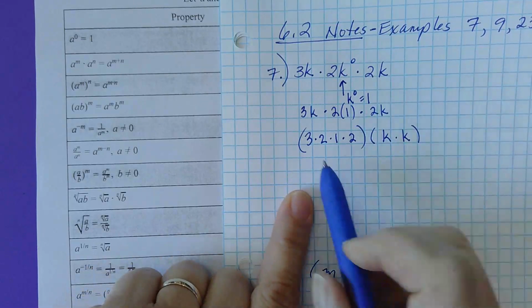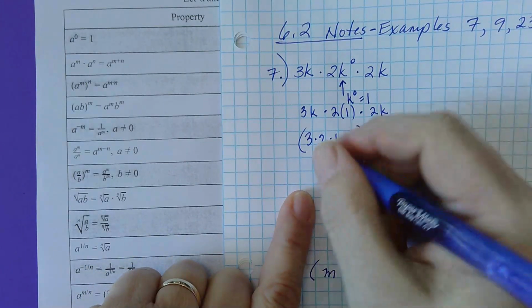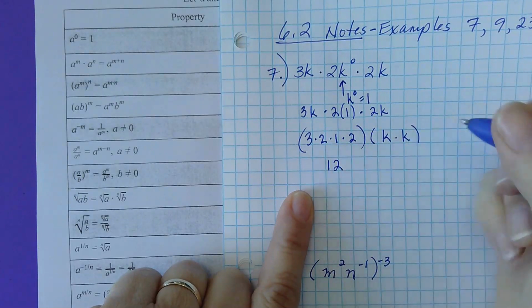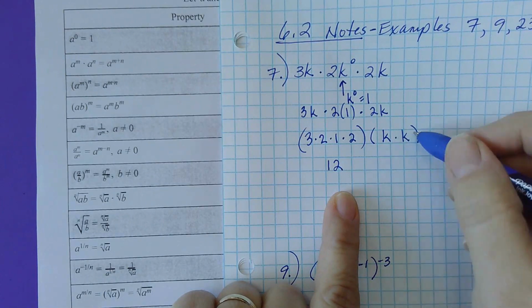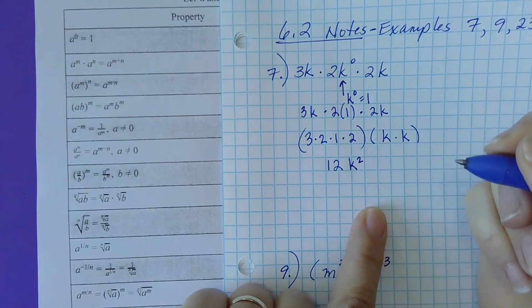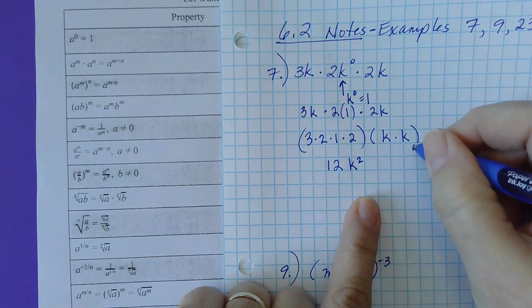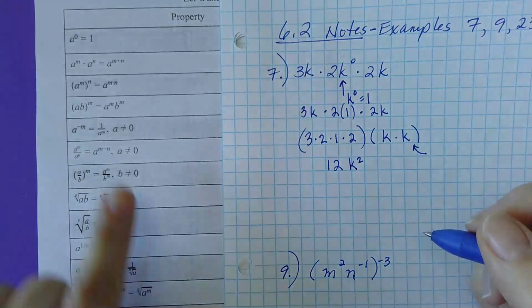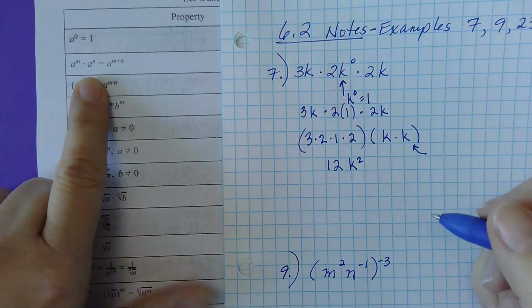then I could write this as 12 times k squared. K times k is k squared. There is an exponent property for this: if you're multiplying two numbers with the same base together, you add the exponents.